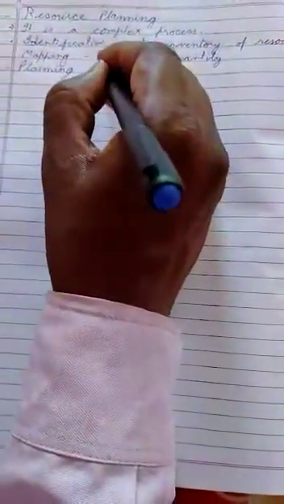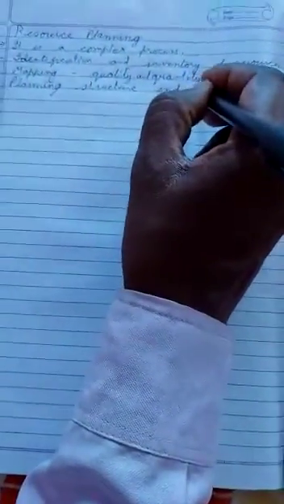After this, we have to plan: a planning structure endowed with appropriate technology. Even skill is required.